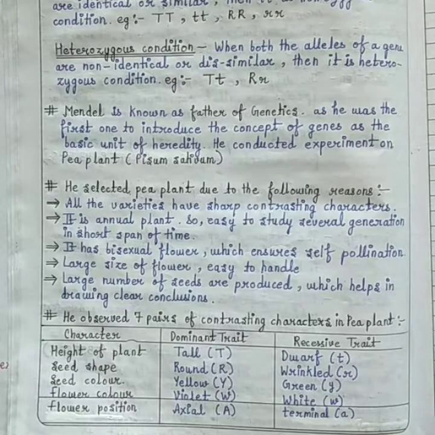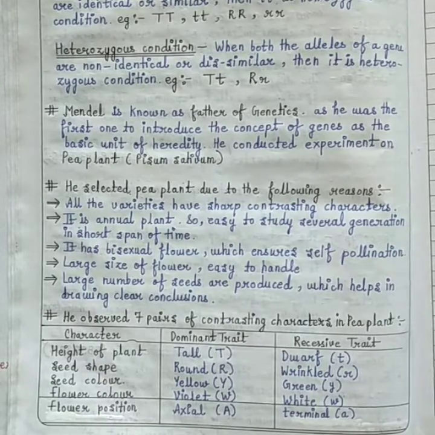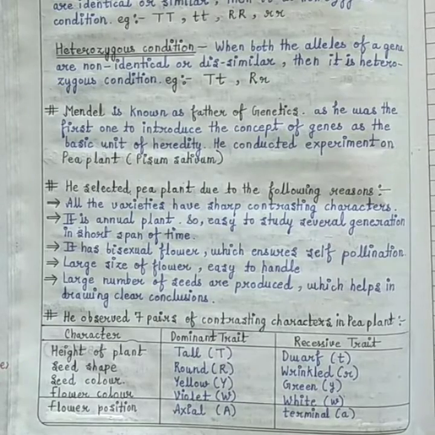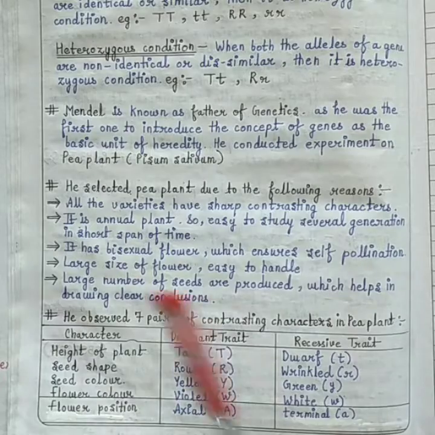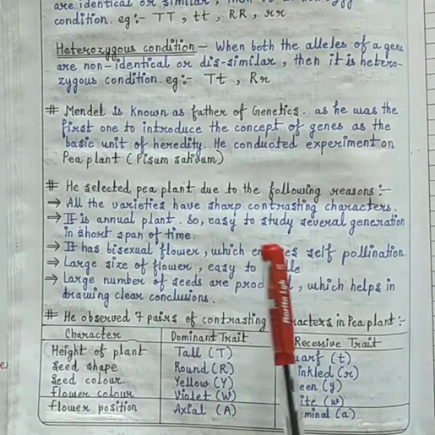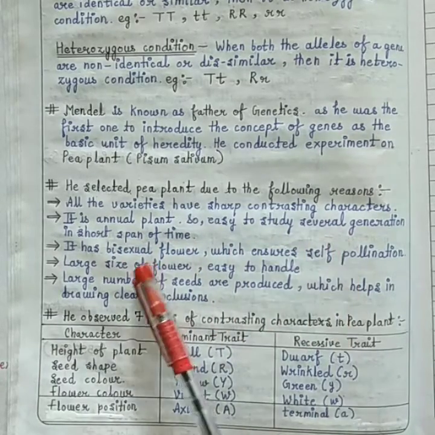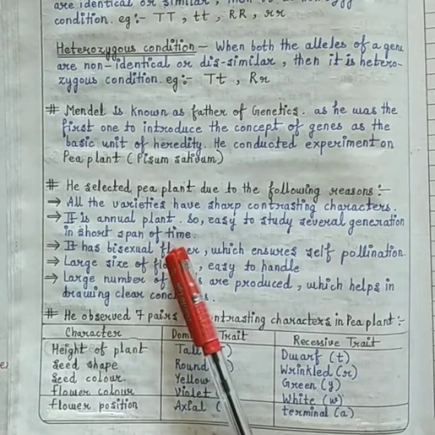Means if we take height, for height 2 characters were available in the pea plant varieties, either tall or dwarf. There was no medium heighted plant. There was never a mediocre situation; no character was expressing in mediocrity. It was the extreme level, contrasting traits expressing, either tall or dwarf, either round or wrinkled. So this was the first reason why he selected pea plant, that all the varieties have sharp contrasting characters. Now moving ahead to the second reason, it is annual plant.